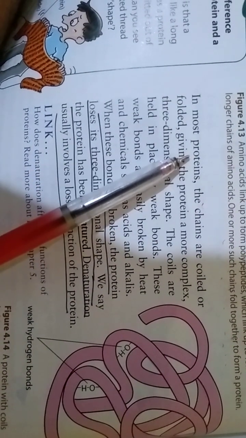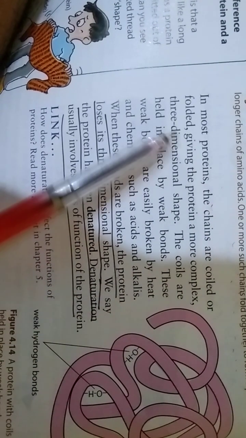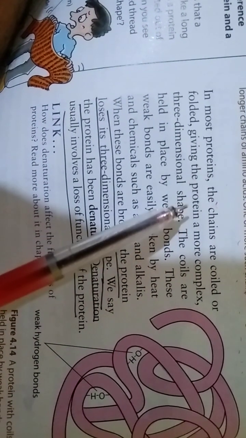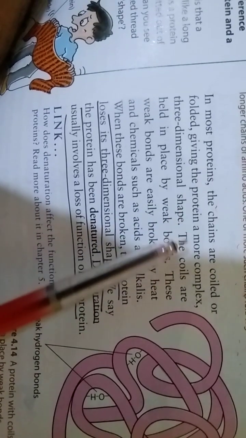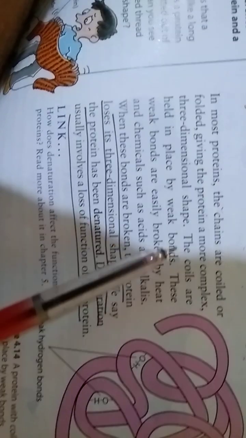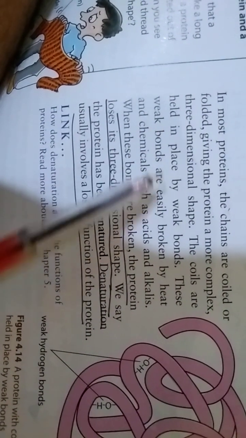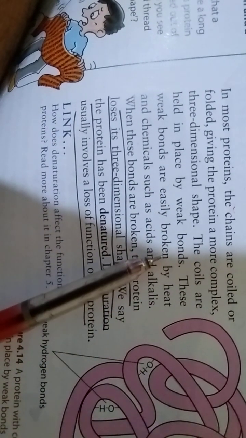In most proteins, the chains are coiled or folded, giving the protein a more complex three-dimensional shape. The coils are held in place by weak bonds.